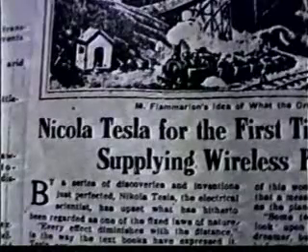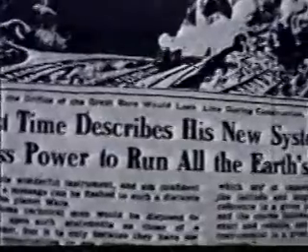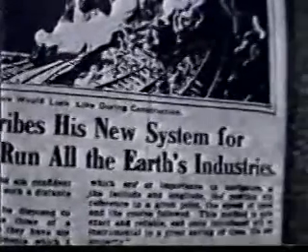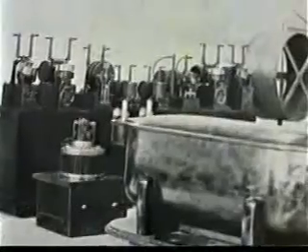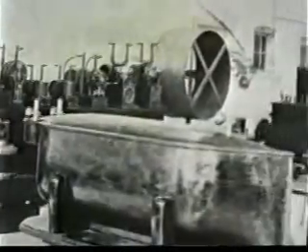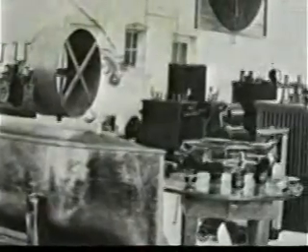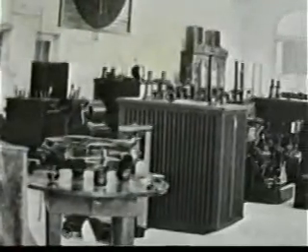Many newspapers and periodicals interviewed Tesla and described his new system for supplying wireless power to run all of the Earth's industry. This is the interior of Tesla's laboratory, showing a large number of machines supplied by the Westinghouse Company.